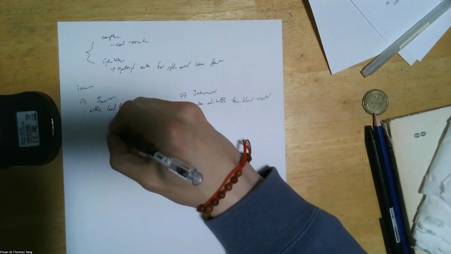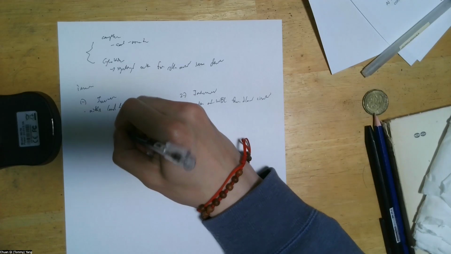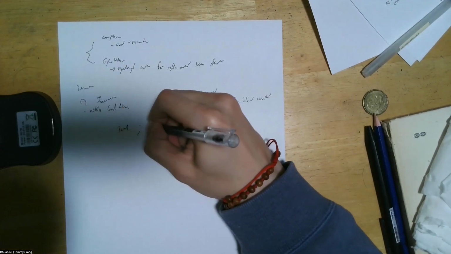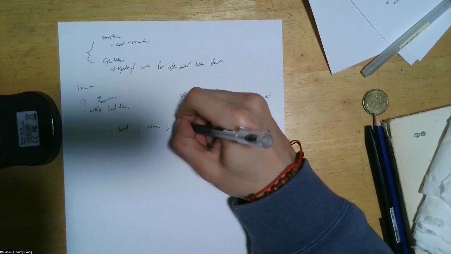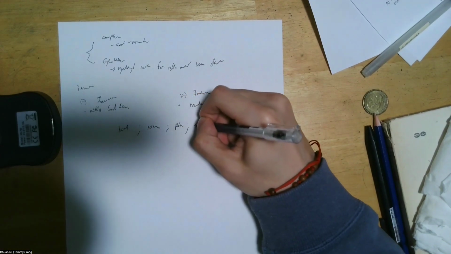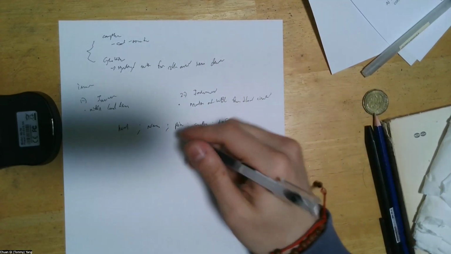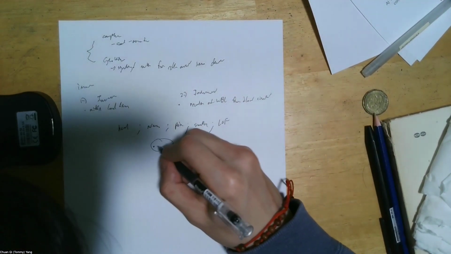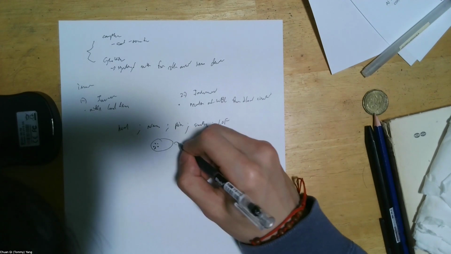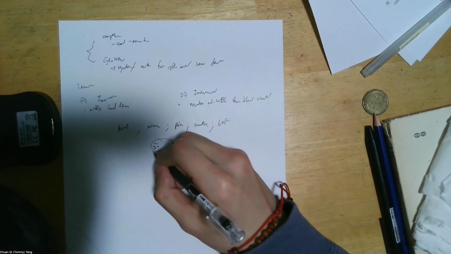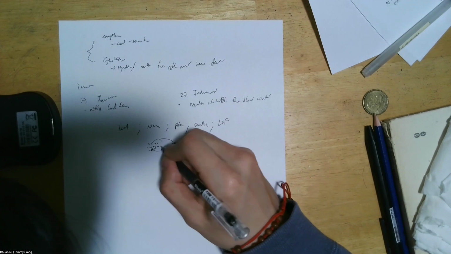There are five signs of inflammation. One is heat, another is redness, another is pain, swelling, and then loss of function. I think the best way to remember this is to imagine a blushing fat rat. Why it's blushing is because it's hot.